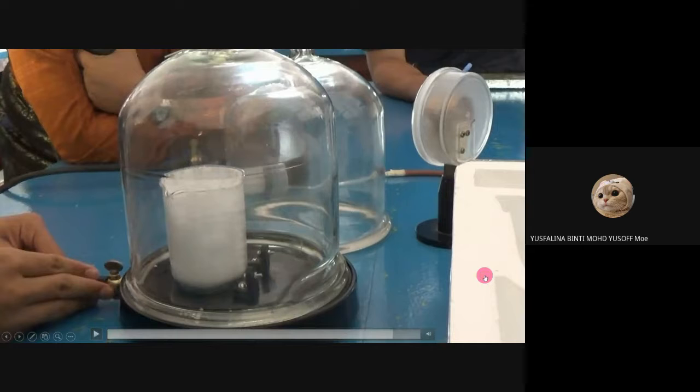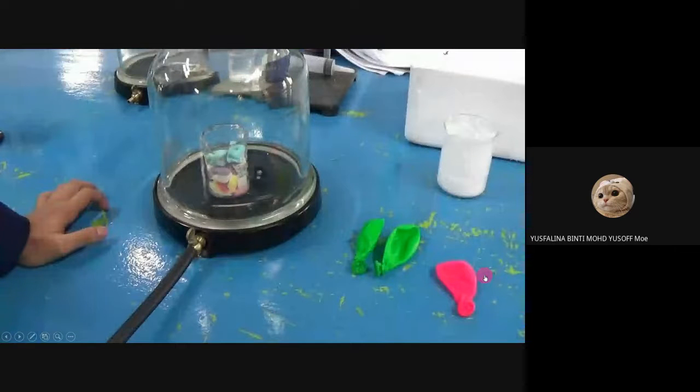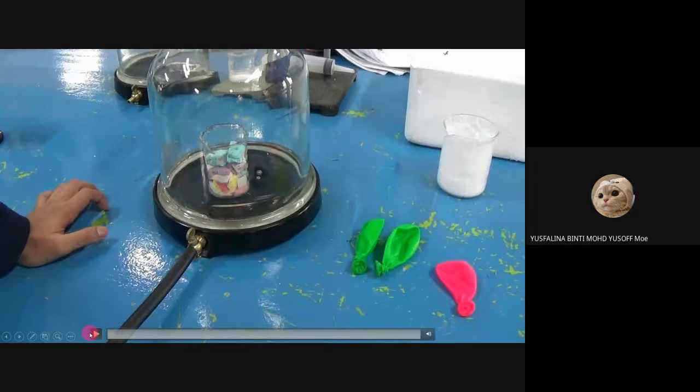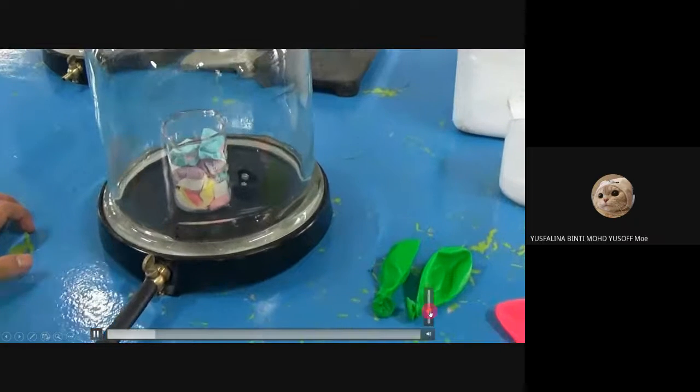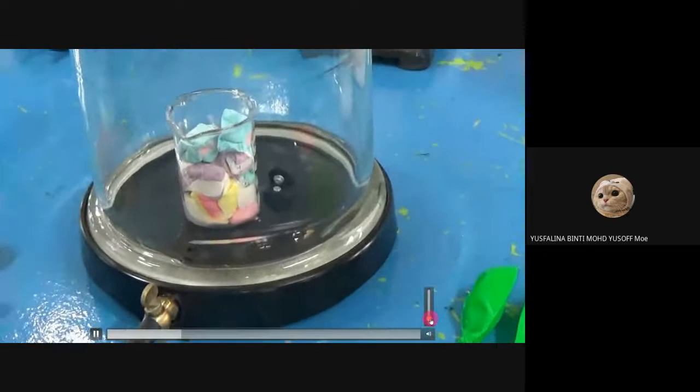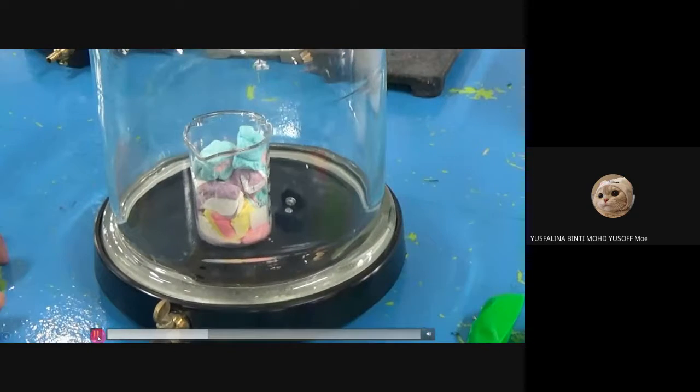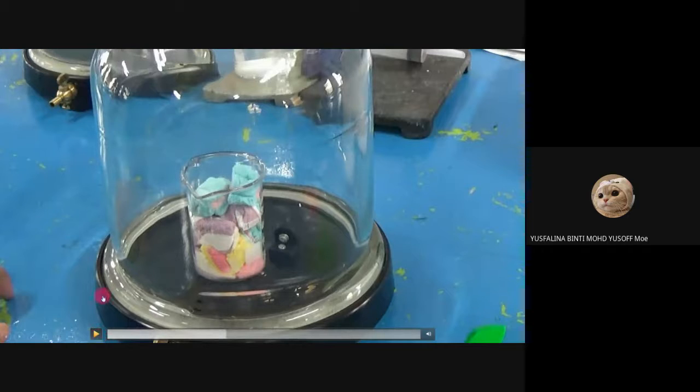Okay, so let's move on to the next one. There's one where they use a marshmallow. This one is also the same, but that one used foam and this one uses a marshmallow. When you take out the gas molecules, the number of gas molecules inside is decreasing, so the pressure becomes lower inside of this jar.